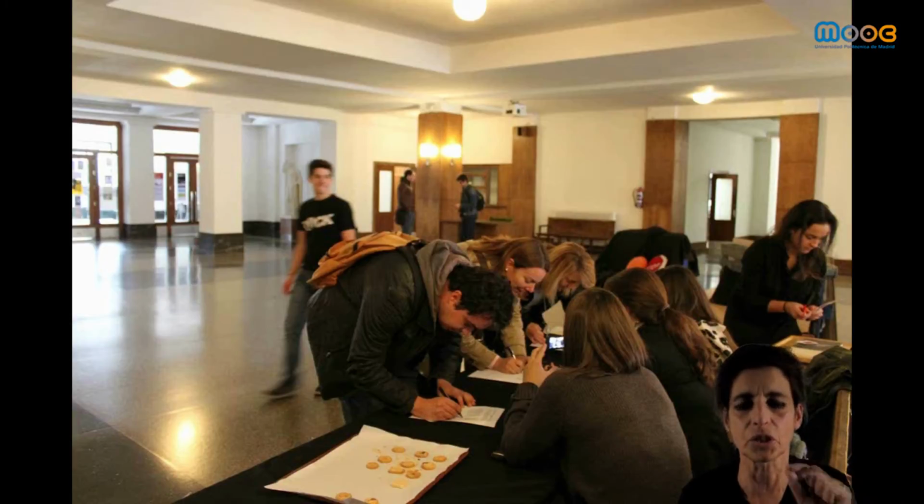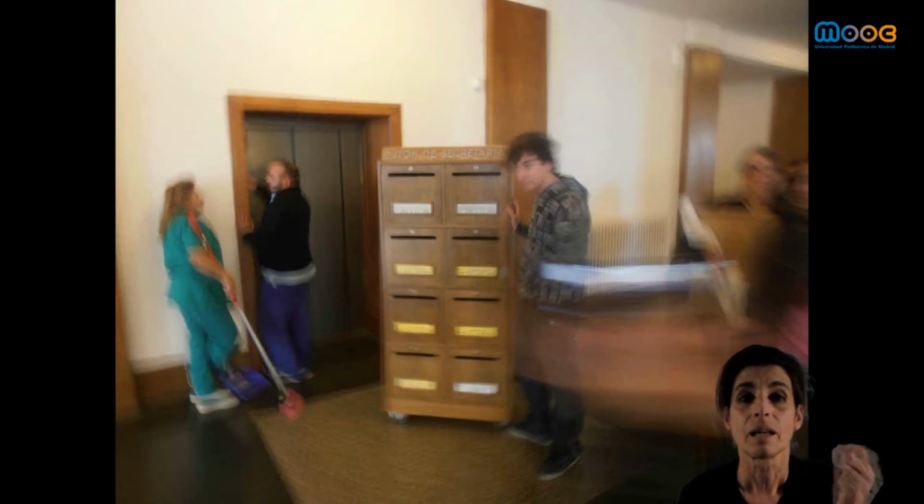Everybody could see the students doing something. Here, students wanted to move the furniture from the first floor to the second one by using the lift. That is not a public one.